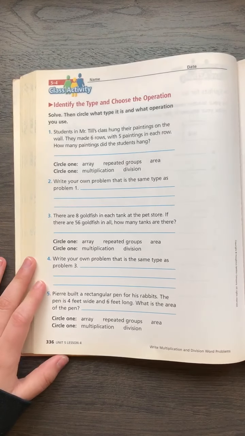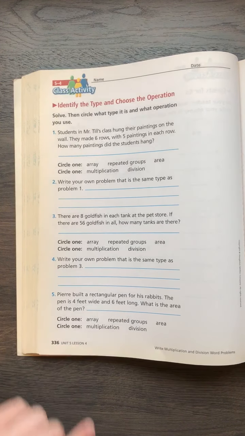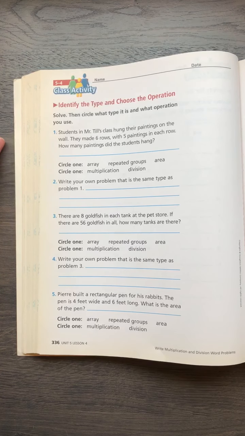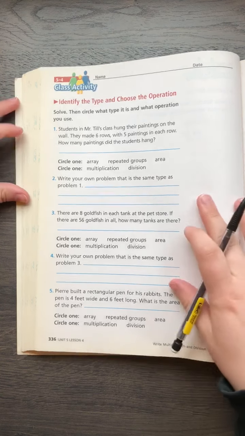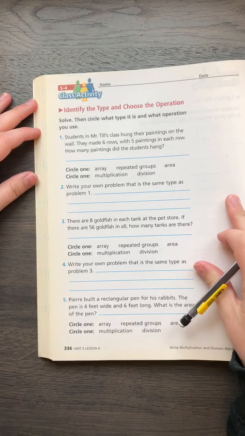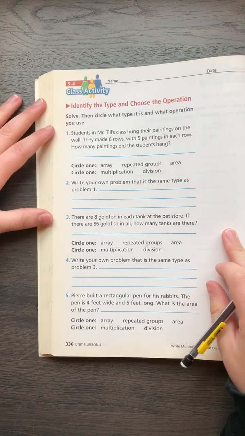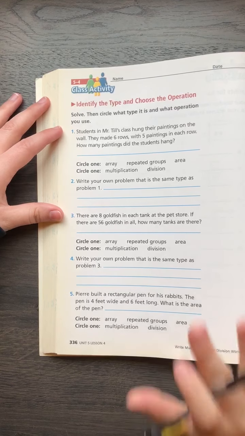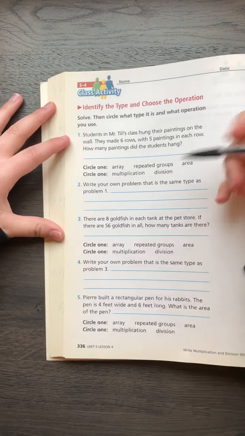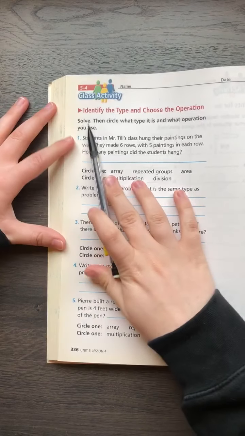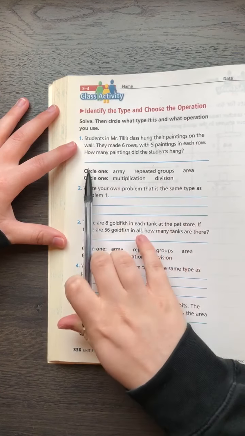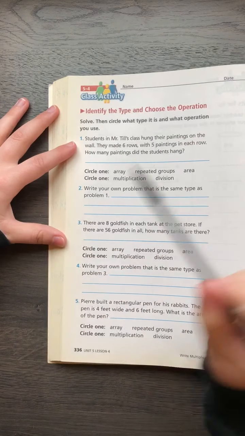All right, Math Unit 5, Lesson 4, in the class activity page 336. We are going to focus on writing multiplication and division word problems today. Now, once you hear word problems, you're probably thinking, oh no, but they make it pretty simple on here, all right? So our directions up on top. Solve, then circle what type it is and what operation you use. So you have two things to circle here.